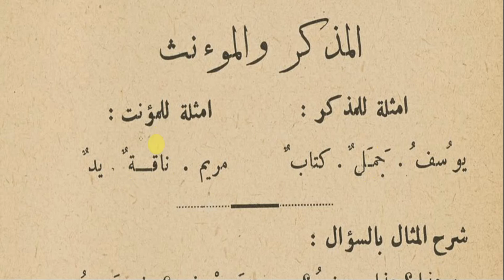We will talk more about the ta in the names that are not adjectives. And yadun. Yadun is hand. So notice there is no mark here to indicate whether it's feminine or masculine, but this is feminine, and we'll discuss this more in a second.